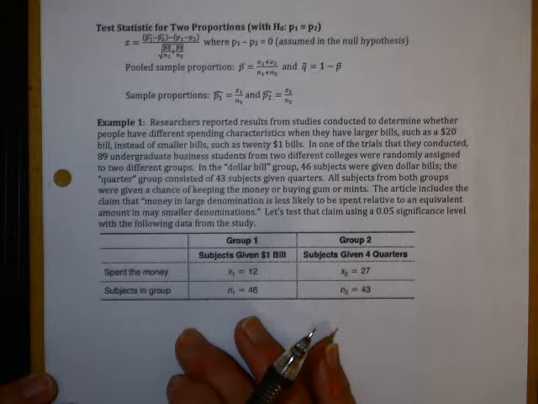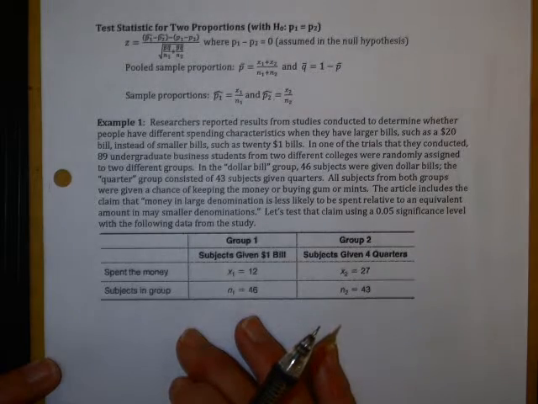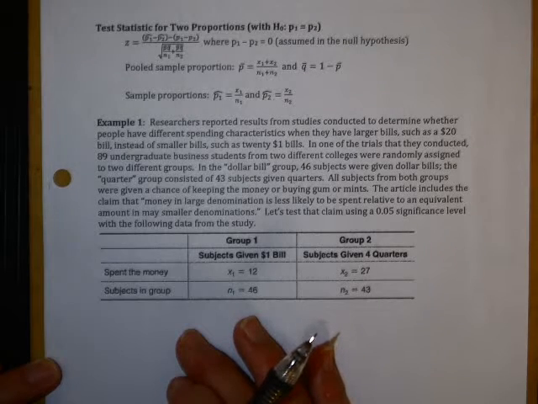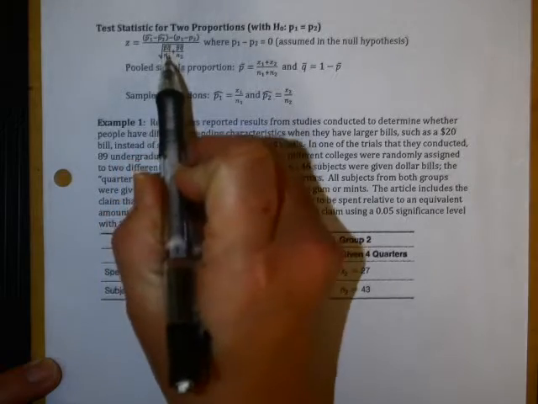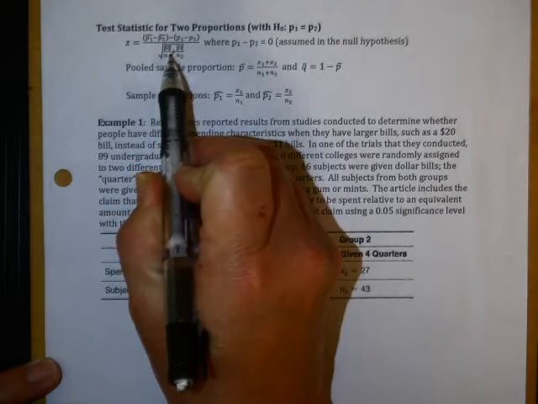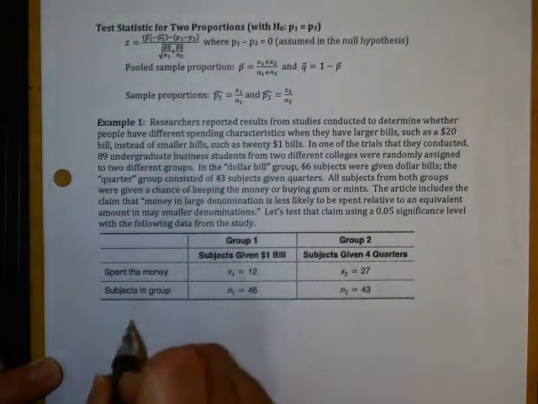All subjects from both groups were given a chance of keeping the money or buying gum or mints. The article includes the claim that money in large denomination is less likely to be spent relative to an equivalent amount in many smaller denominations. Let's test the claim using a 0.05 significance level with the following data from the study. So, in order to use our test statistic formula, we will need to calculate p1 hat, p2 hat, p bar, and q bar. So let's start with p1 hat.